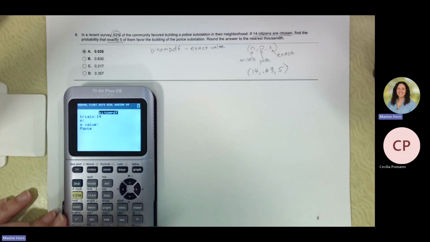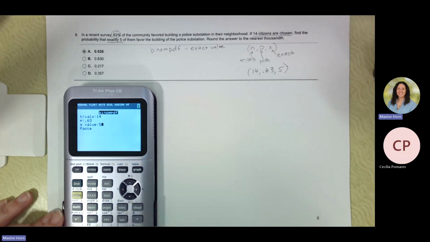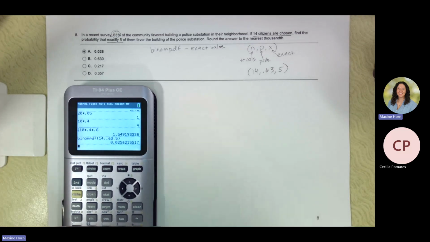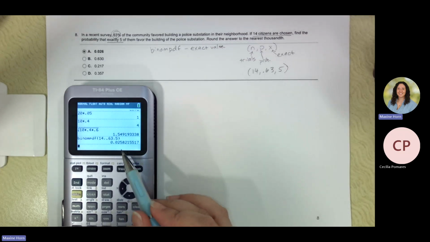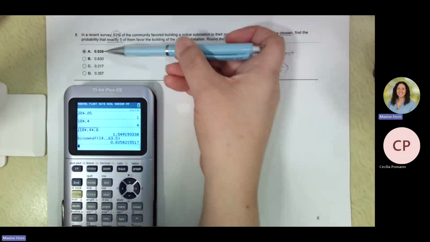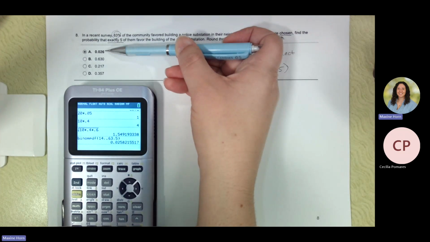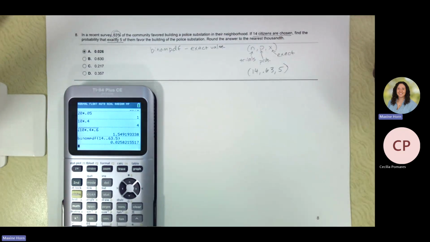N is 14, P is 0.63, and the exact value we're looking for is 5. And enter. And that's how we're getting 0.026. Just make sure that you're rounding correctly, because this is 0.0258, but they're asking us to go to 3 decimal places. So 0.026.